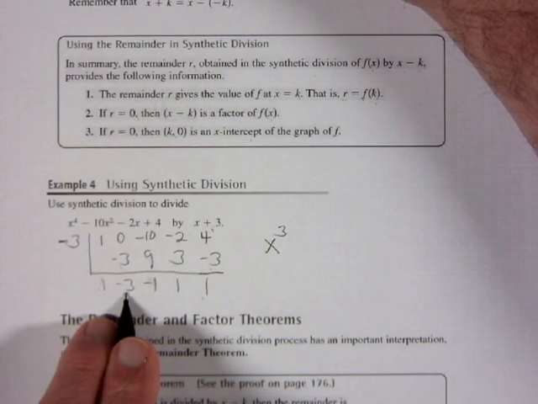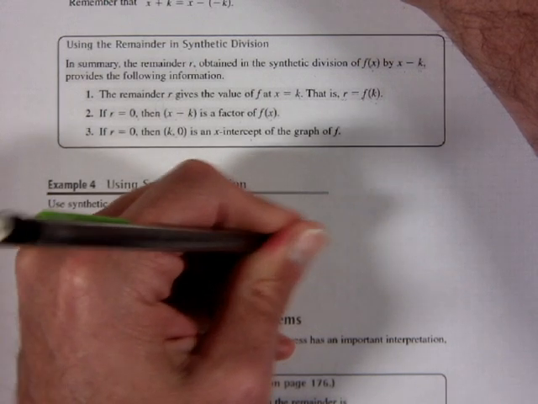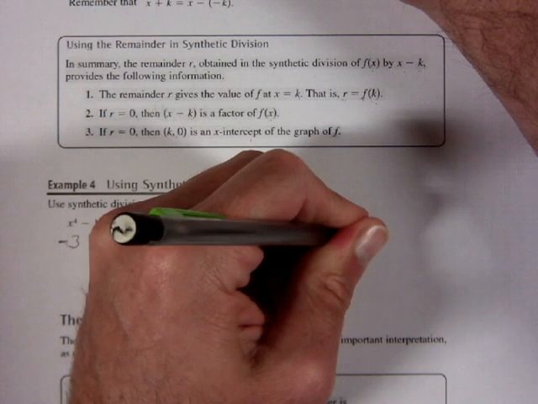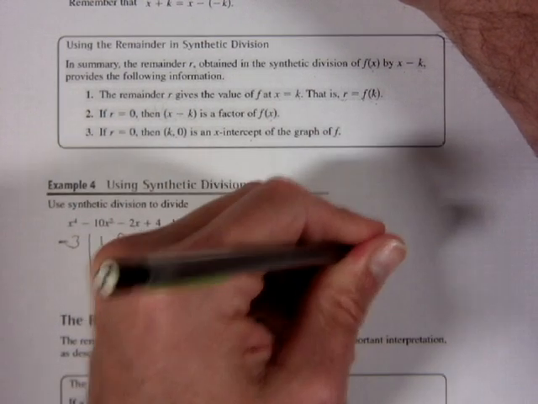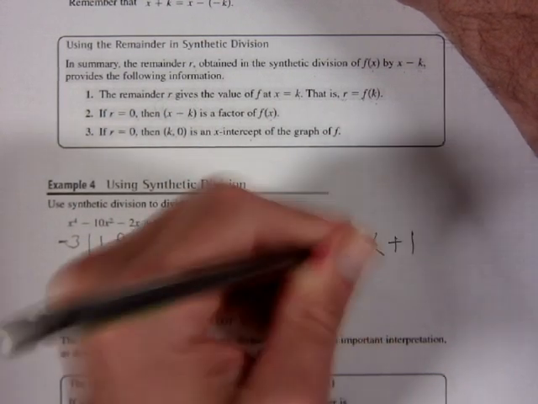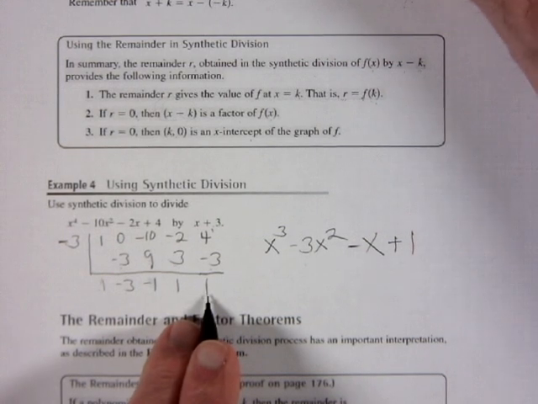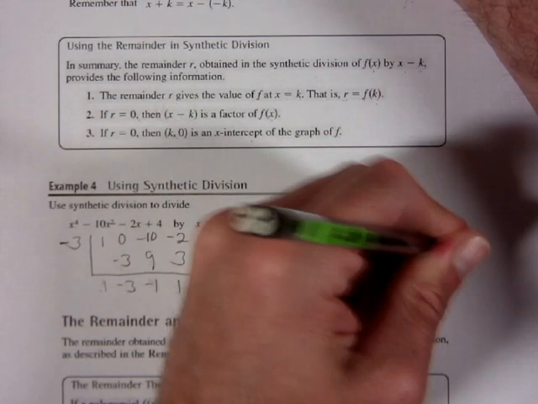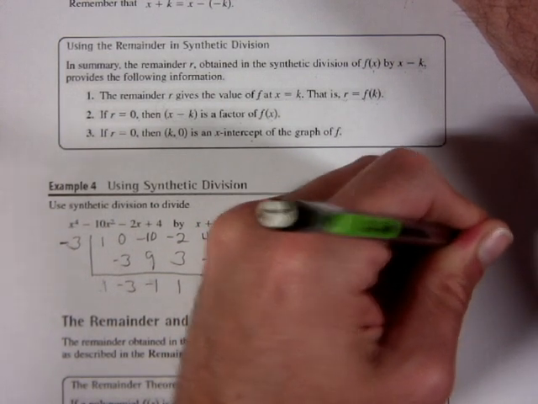So that's 1x to the third. Then I've got minus 3x squared, minus x, plus 1, and then here is my remainder of 1. So remember, that's plus 1 over x plus 3. And then there's your answer.